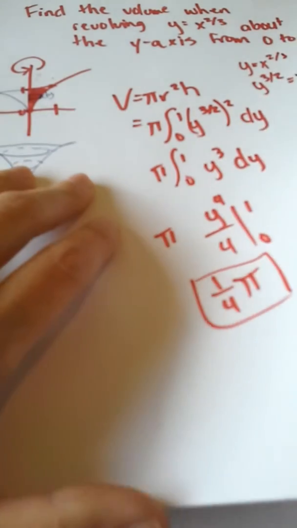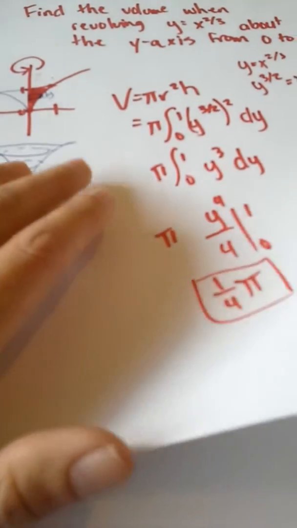So in summary, it matters which direction you are going. If you have a horizontal axis of revolution, you're going to be doing volume equals pi integral from a to b of whatever function gives you the radius squared with respect to x.